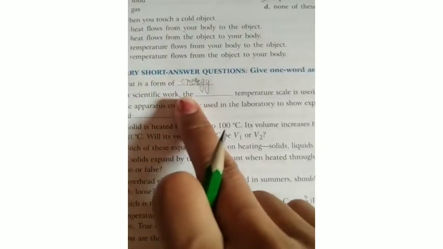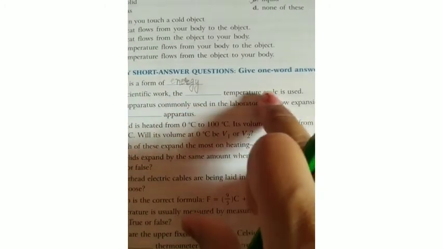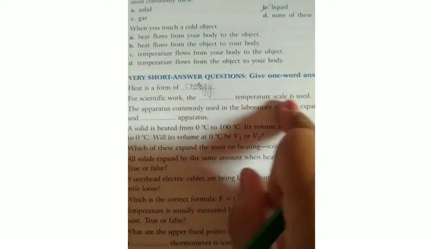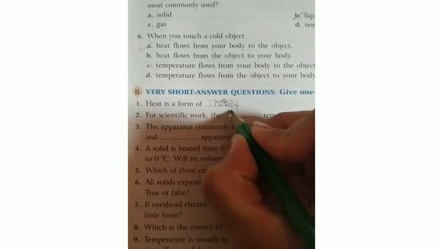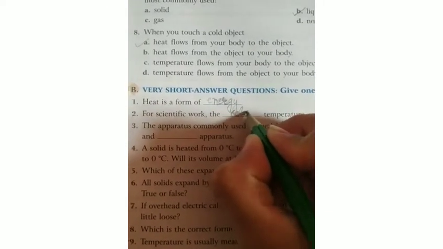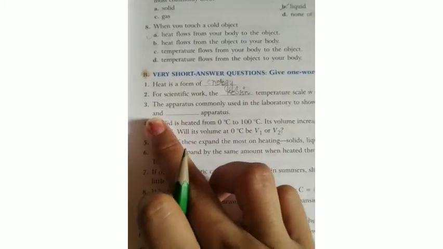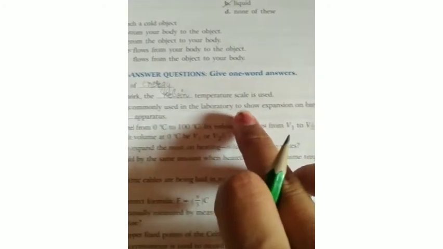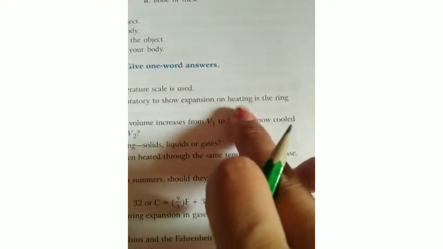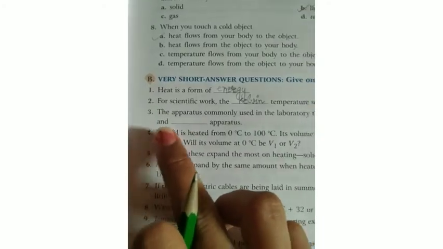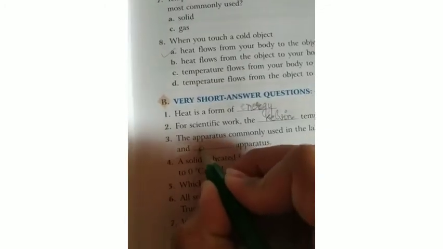Question number 2. For scientific work, the dash temperature scale is used. Which temperature scale is used? Yes, it is Kelvin, K-E-L-V-I-N. Kelvin temperature scale is used. Moving further. The apparatus commonly used in the laboratory to show expansion on heating is the string and dash apparatus. It is ball apparatus, B-A-L-L, ball apparatus.